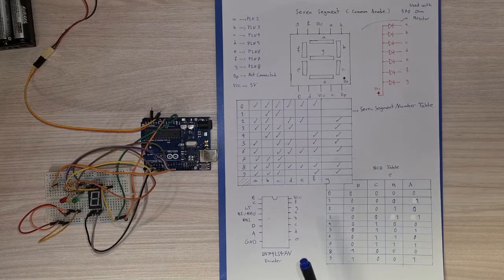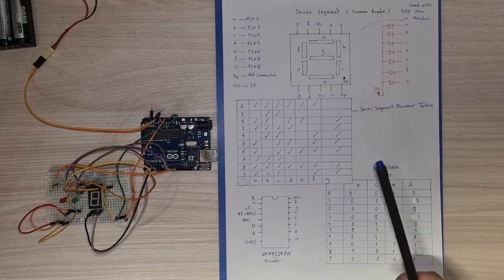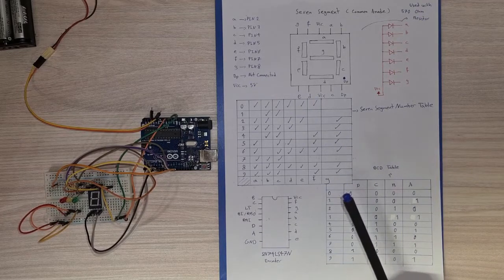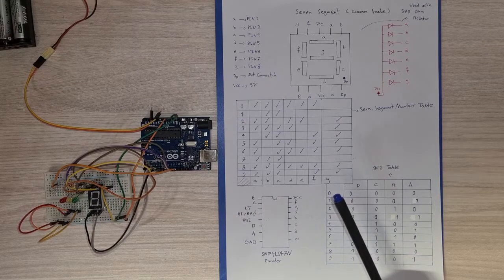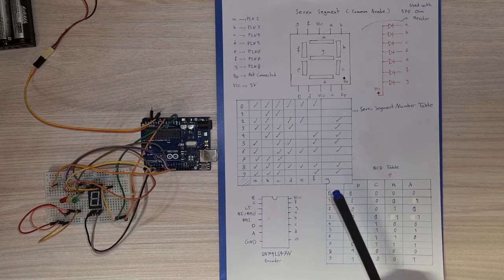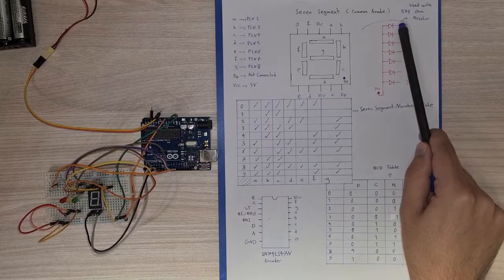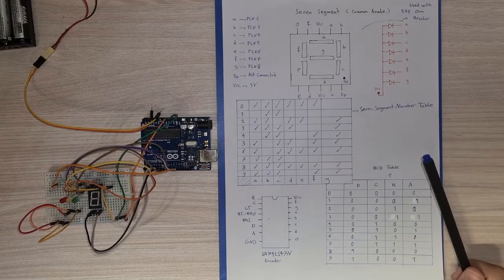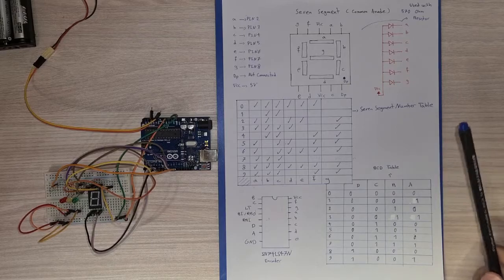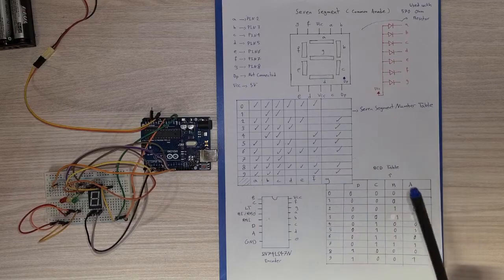And one important thing here is the resistor. 7 segments, as I said, are simply LEDs. And as you know, LEDs are very sensitive without a resistor. So if you connect them to current, it should be with a resistor. So here I use a 570 ohm resistor. We have two ways to connect this resistor to the 7 segment.